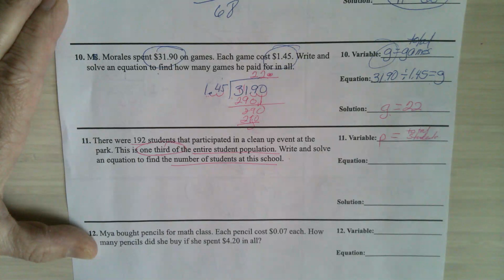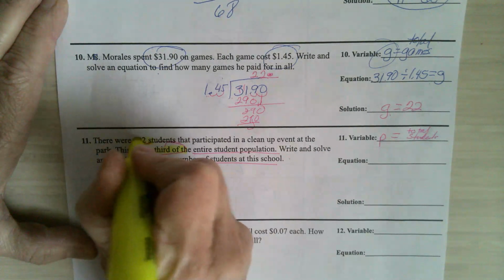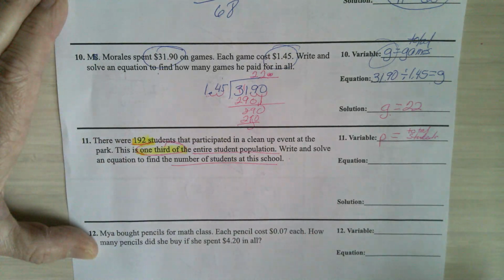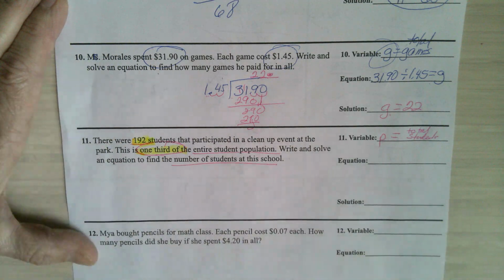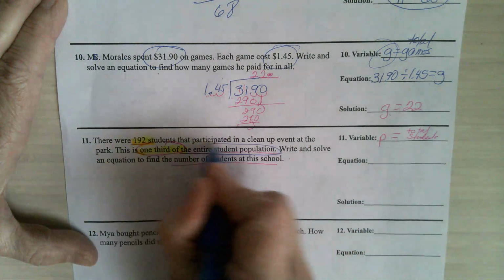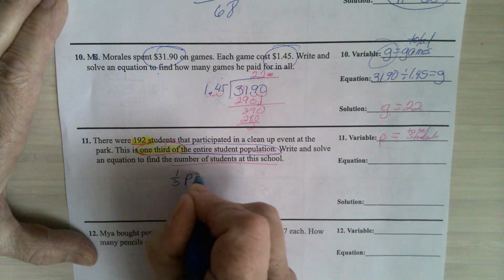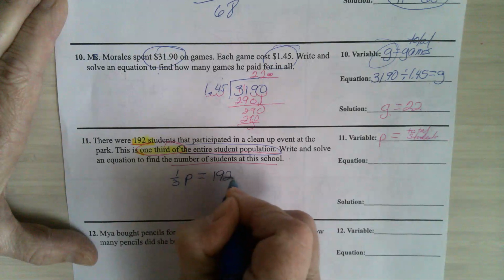All right, now we've got to come up with an equation. We have 1/3, we have 192, and we want to know how many students that is. Well, we know that 1/3 of all the students, so 1/3 times all the students equals 192.